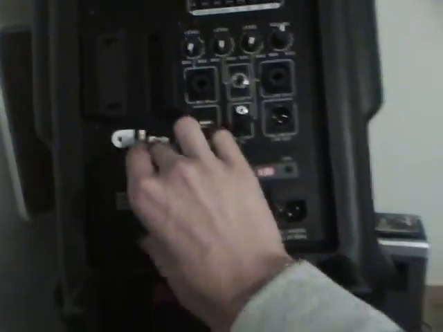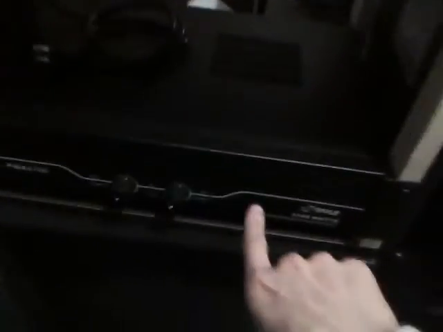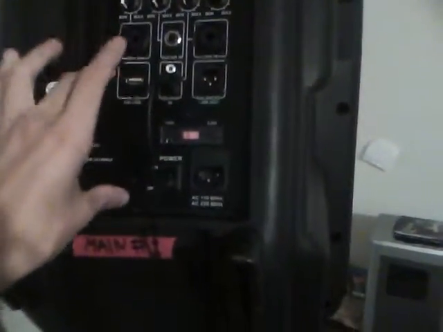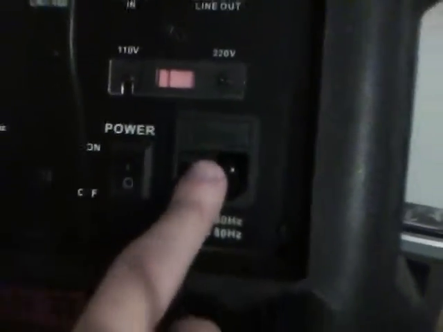Control. This is connected to the speakers. This is not. So, what you need is, you need power to go into this speaker. Power. But you need an outlet right near the powered speaker.